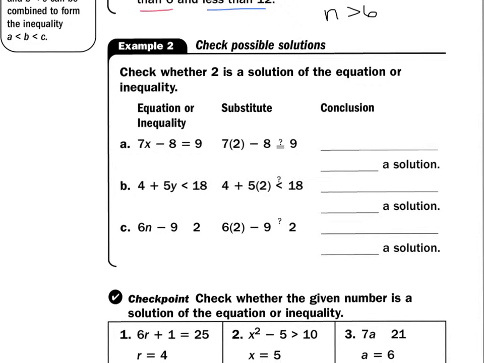In example 2, we're going to do something that you will see almost every single chapter in your book. And that is checking to see whether something is a solution. In this one, we're specifically checking to see whether 2 is a solution of the equation or inequality. So in A, we have 7x minus 8 equals 9. Well, I'm substituting a 2 in for x. So 7 times 2 minus 8. Is that equal to 9?